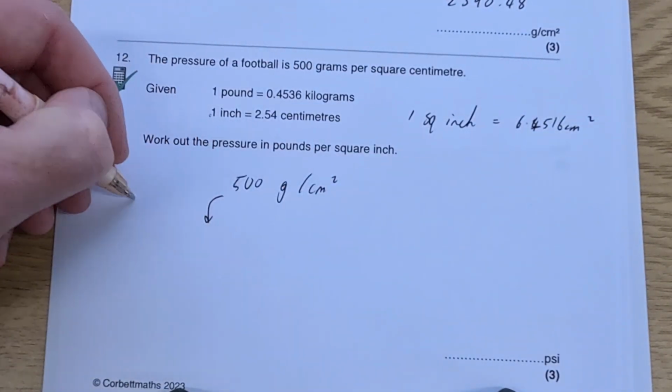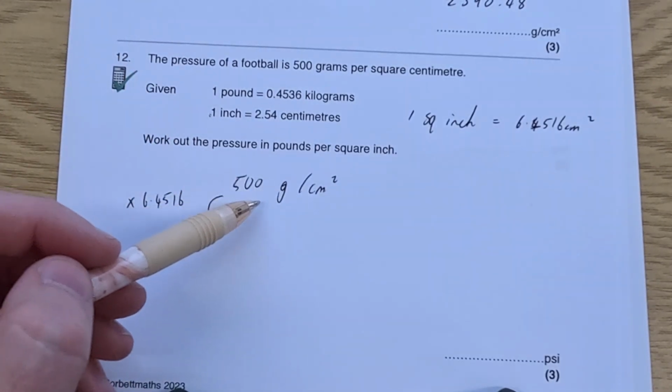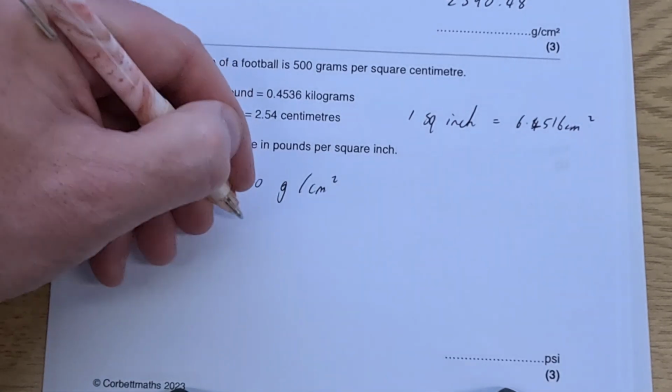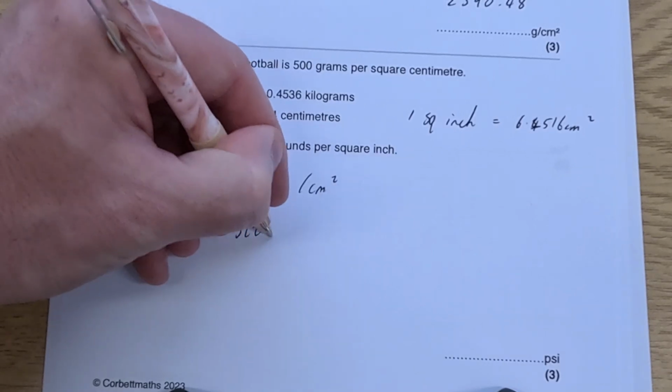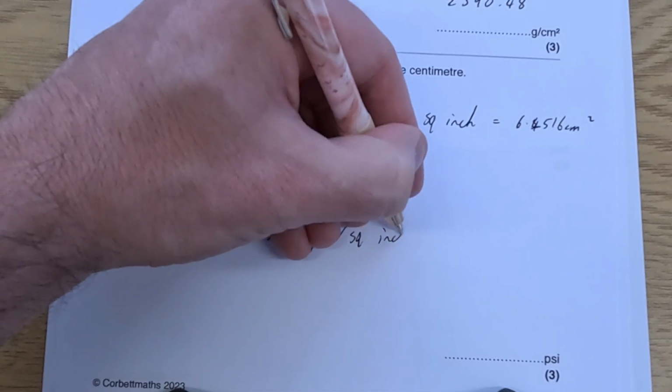So let's multiply by 6.4516. That'll tell us how many grams it would be for a square inch rather than a square centimeter. And when we do 500 multiplied by 6.4516, that's equal to 3,225.8 grams per square inch.